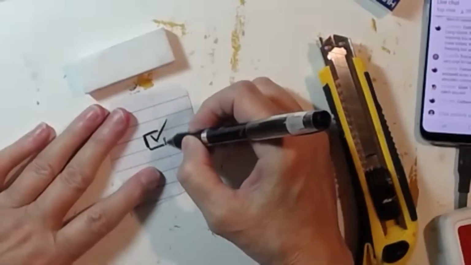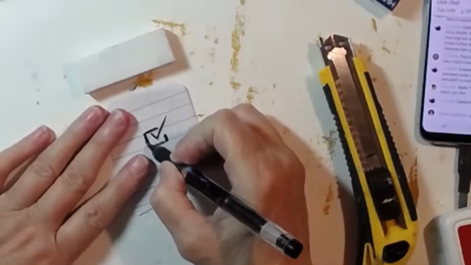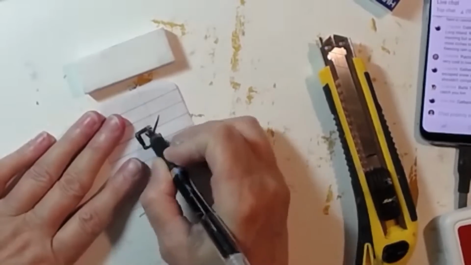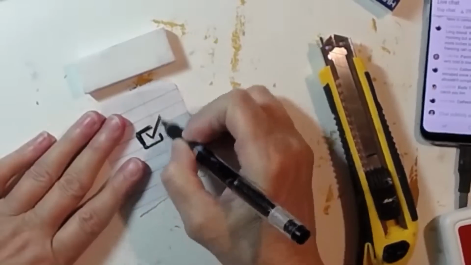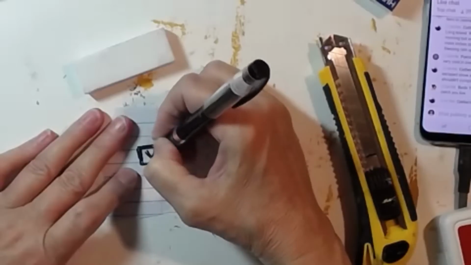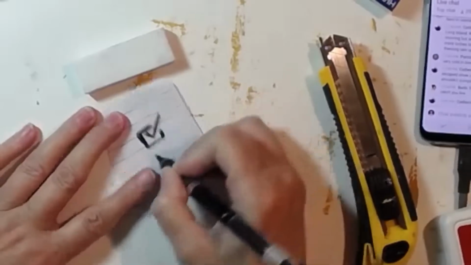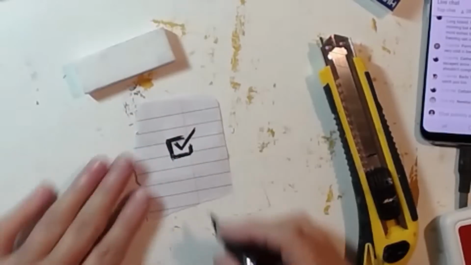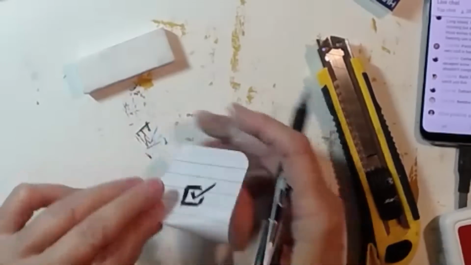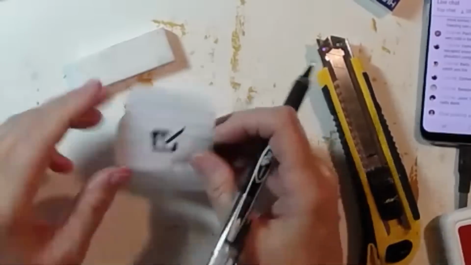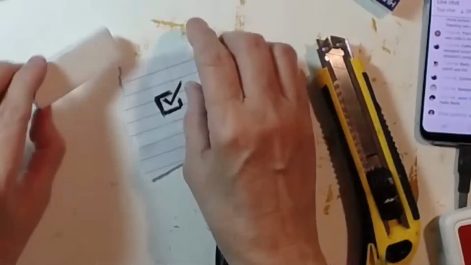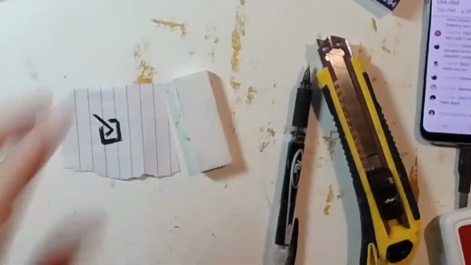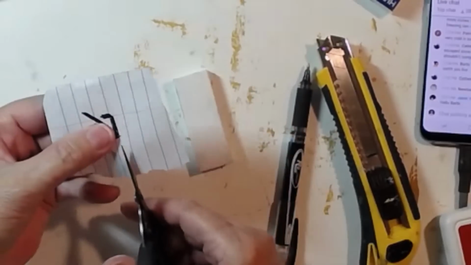Something like that. So that won't be hard to carve. This won't take long. Let's put a big fat check mark. Because I'll be using this on my Friday night streams when I check things off. I'll stamp them. Done. Now, let's kind of cut this. I think I'll cut it this way. So let's just kind of cut this out.